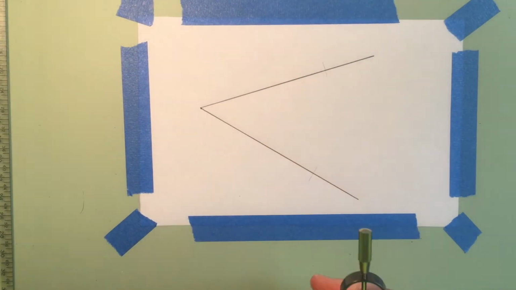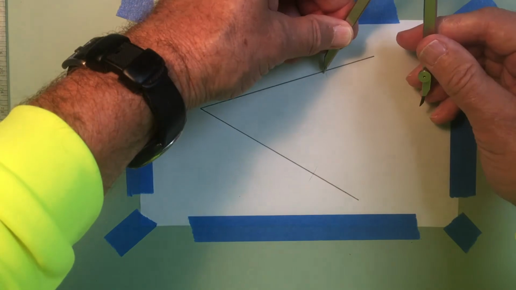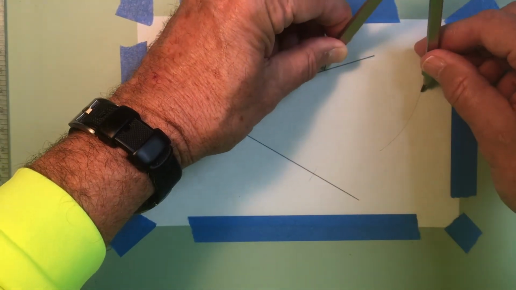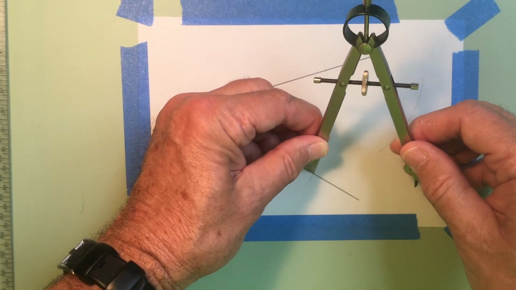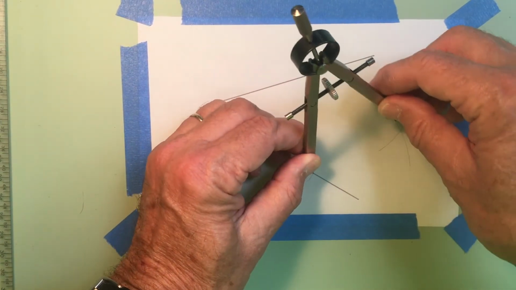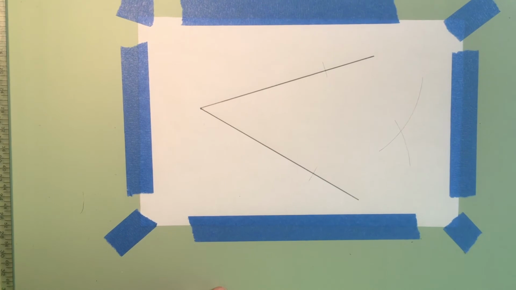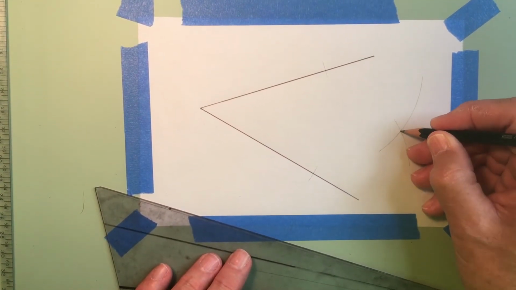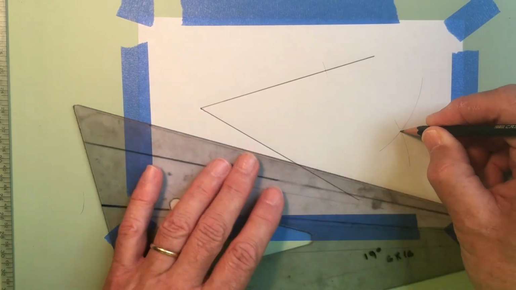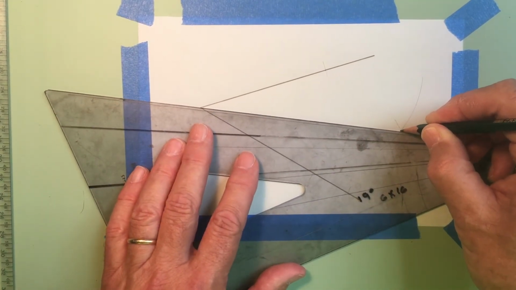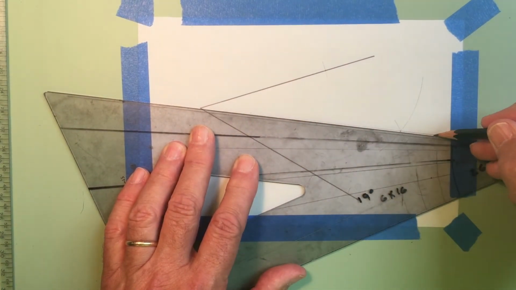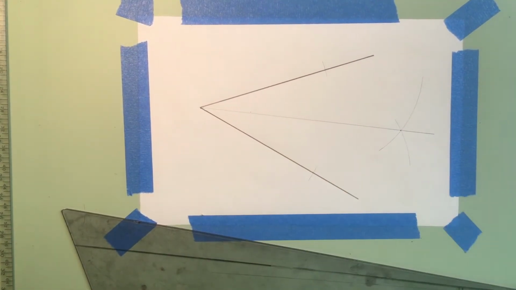And then what I can do is put the point here, measure out that distance, put the point here, measure out that distance, and believe it or not, if I connect this point with the apex of the angle, that angle has been exactly divided in half.